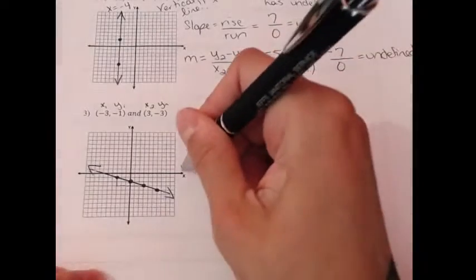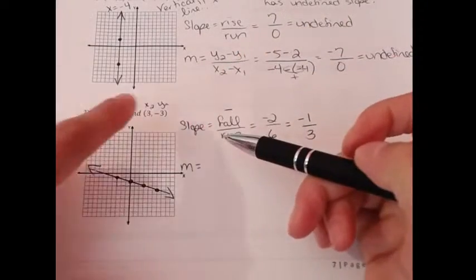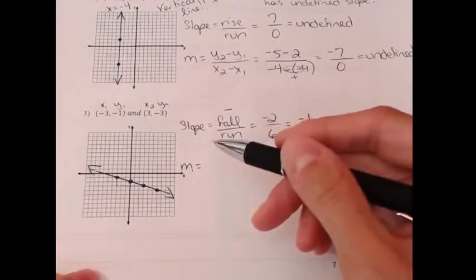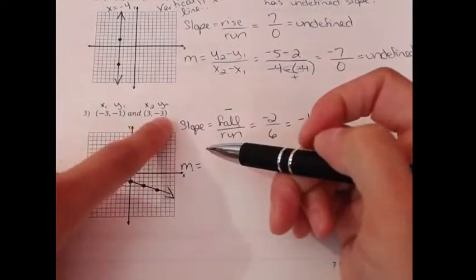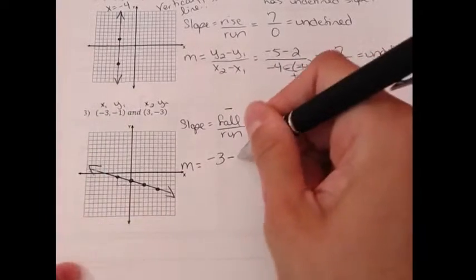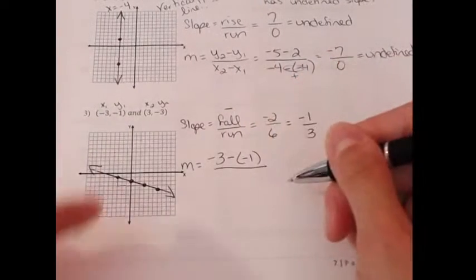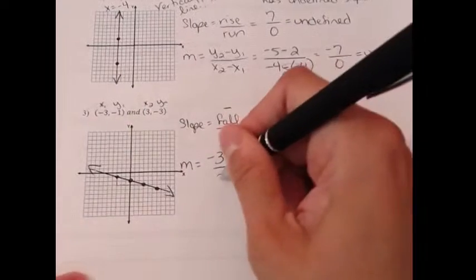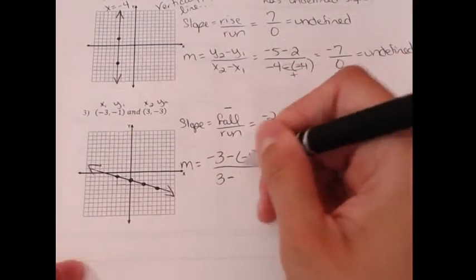Now we're going to calculate this algebraically. So we have y2, I hope you don't mind that I don't write the equation again. So y2, which is negative 3, minus y1, which is negative 1, over x2, which is 3, minus x1, which is negative 3.